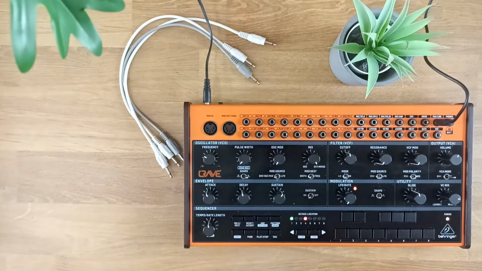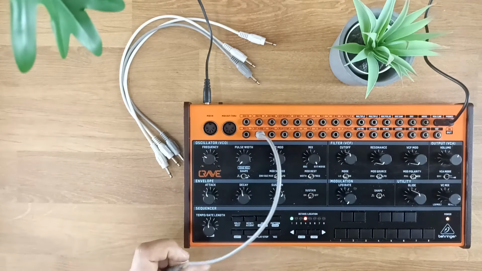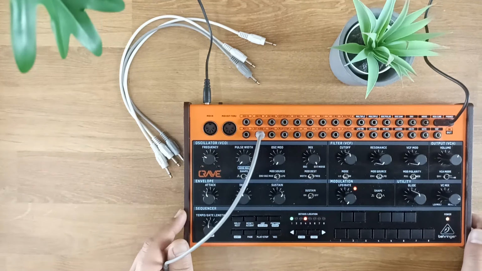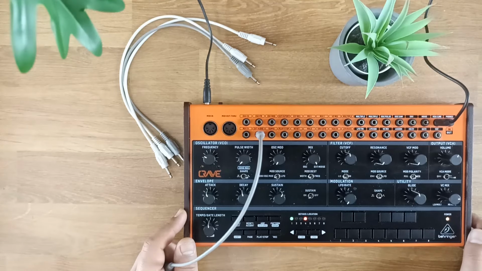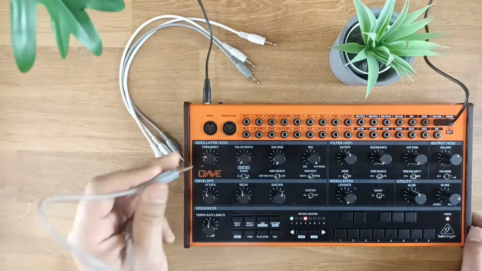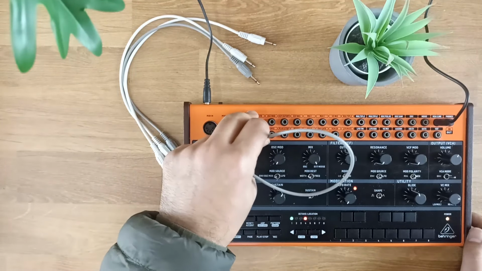knob fully to the right, we automatically disable the noise oscillator and gain access to an external signal. Without the patch cable, we have noise. With it, we have silence.